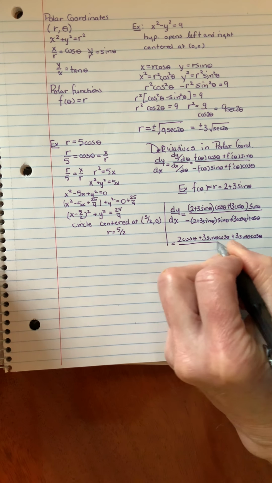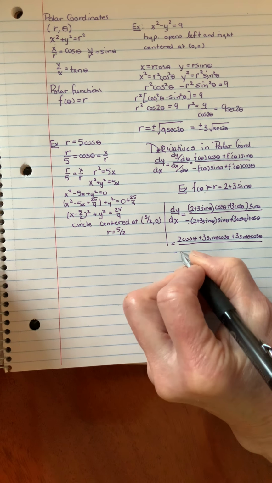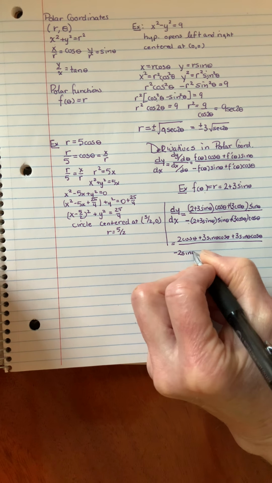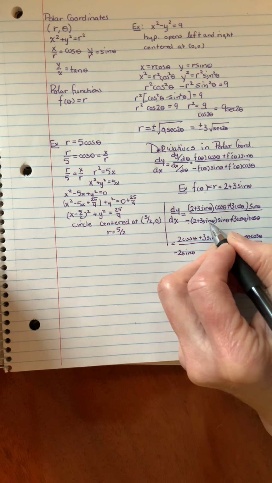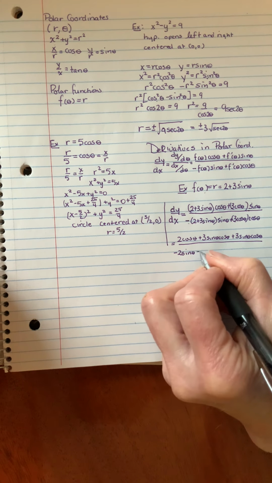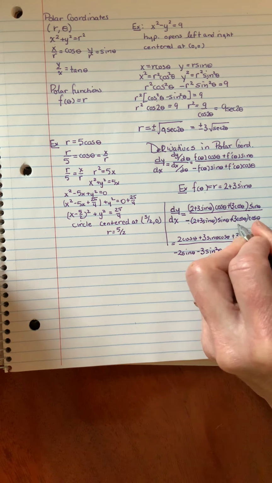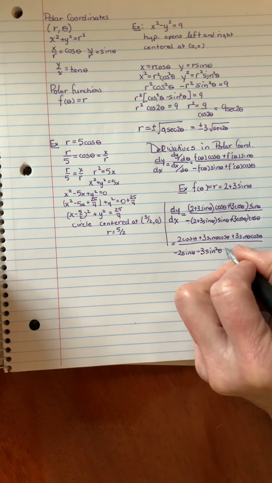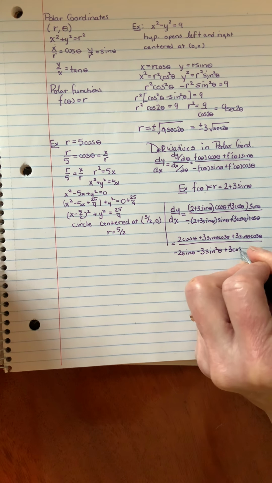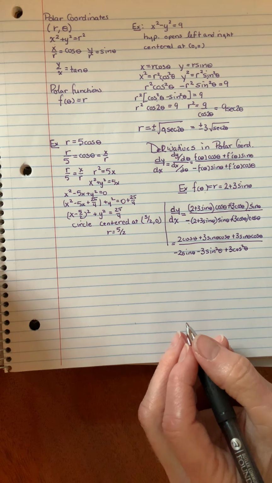The denominator has minus 2 sine theta, minus 3 sine squared, plus 3 cosine squared. Okay, so there's the derivative.